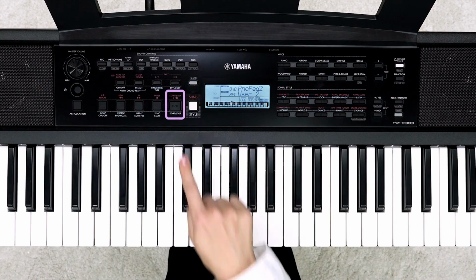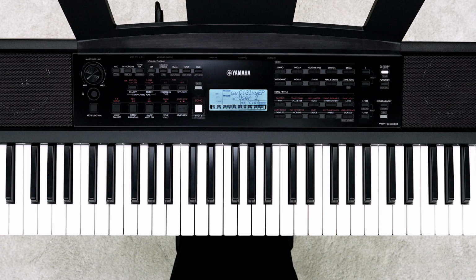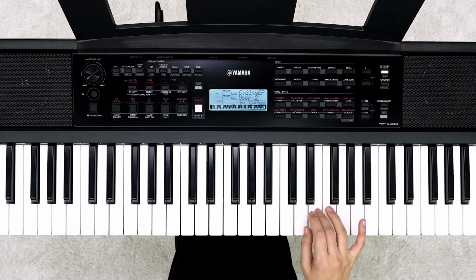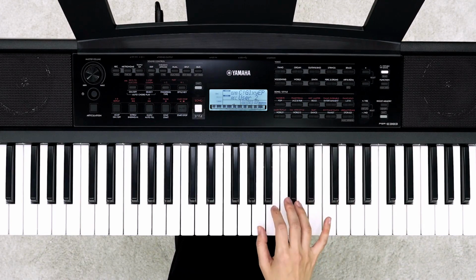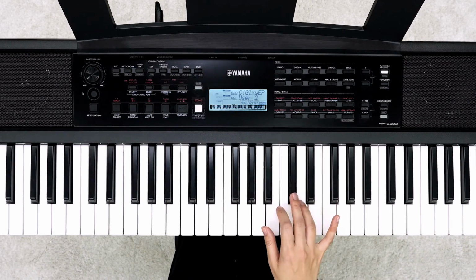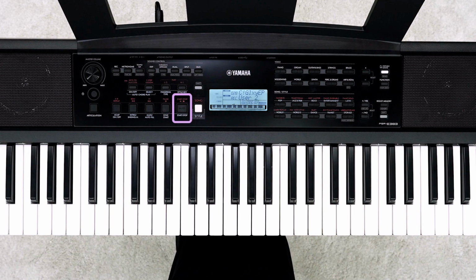Press the Start-Stop button to finish recording. Let's record the second part. Set the voice you want to use for the second part beforehand. Press the R1 button while holding down the Rec button to enter the record ready mode of the R1 part. Play the keyboard to start recording. Play the keyboard while playing back the recorded part. Press the Start-Stop button to finish recording.